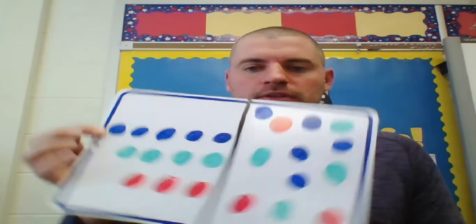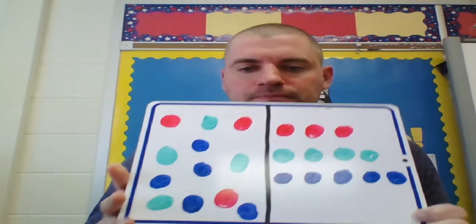It is all about looking at a group of different things that might have different colors or different objects and being able to count them and sort them the right way to figure out which group has more or less. And I think you'll understand what I mean when I show you my whiteboard. Okay, let's go this way.